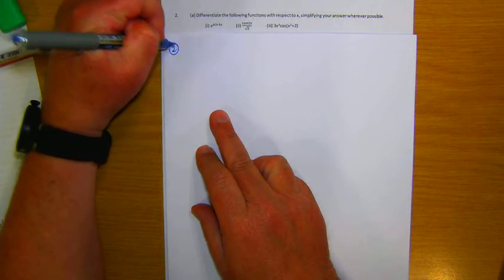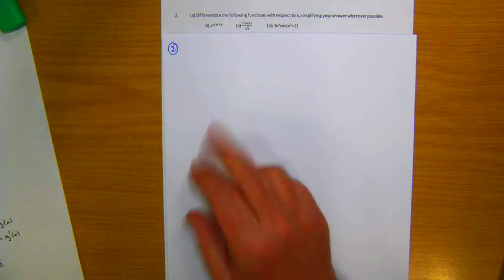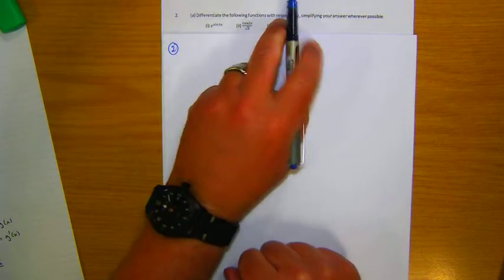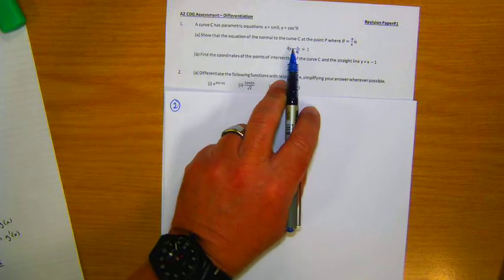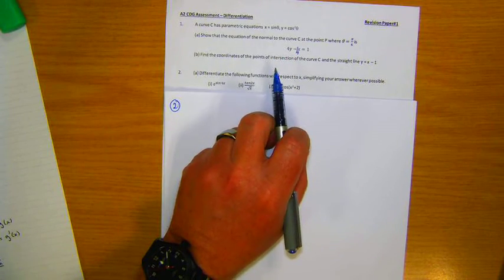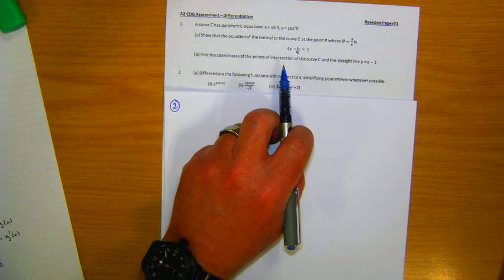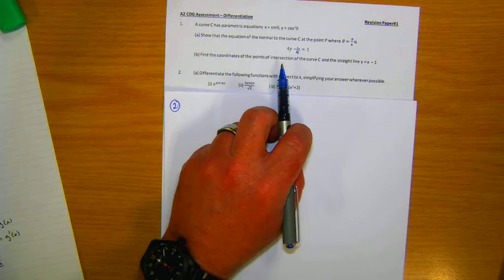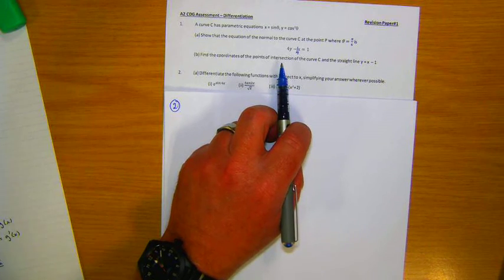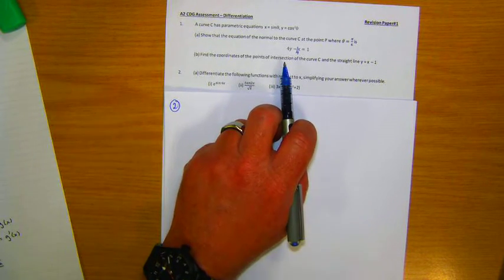Right then, question 2. So I just checked my answers to question 1, and I did mess up the show that, and I did mess up my solution to the quadratic equation on that. So quite a spectacular performance from me there. So the ones I just went through in the previous clip I think are correct.